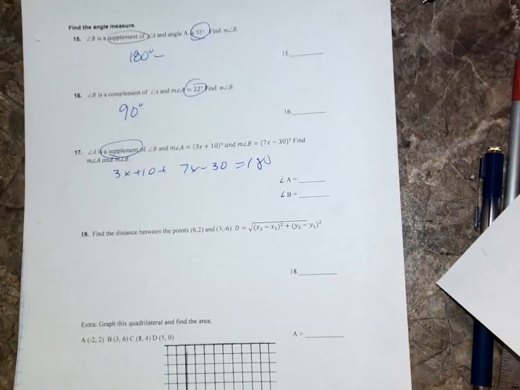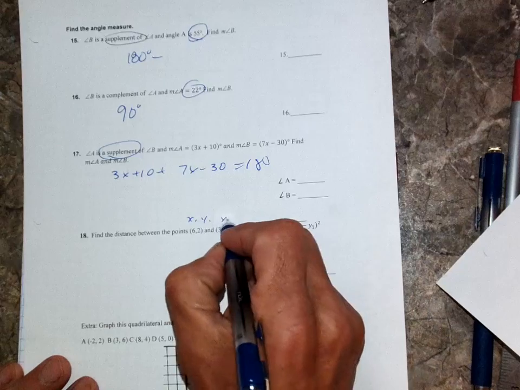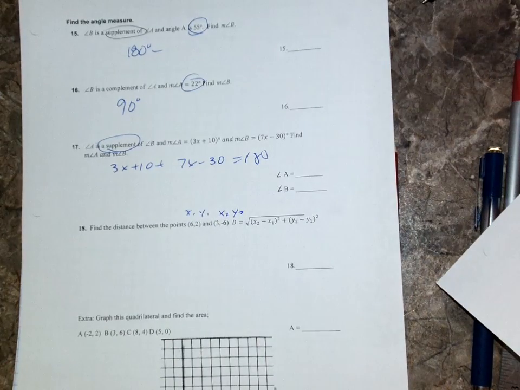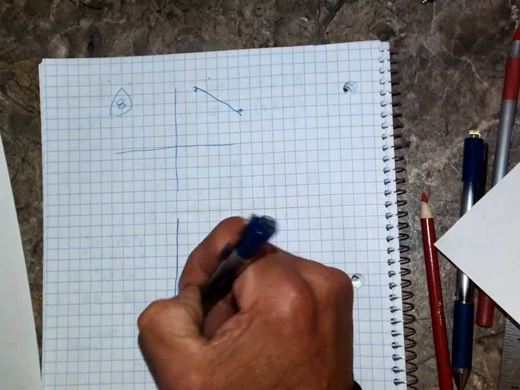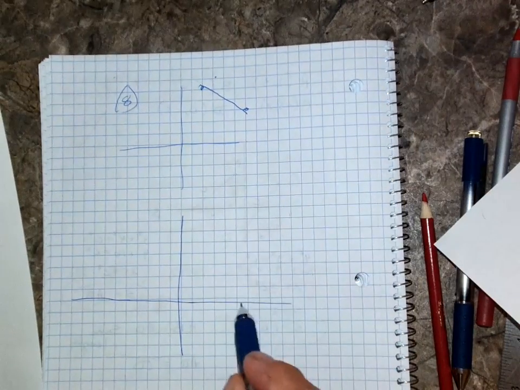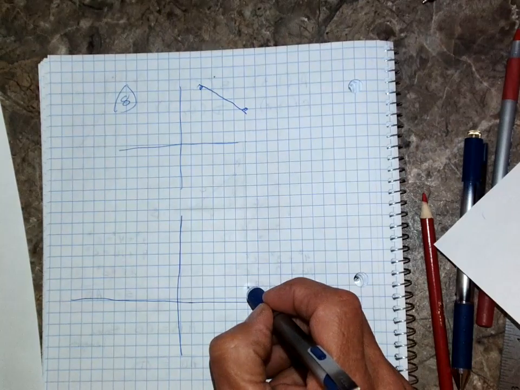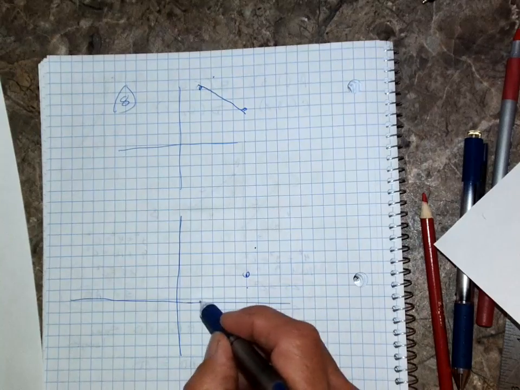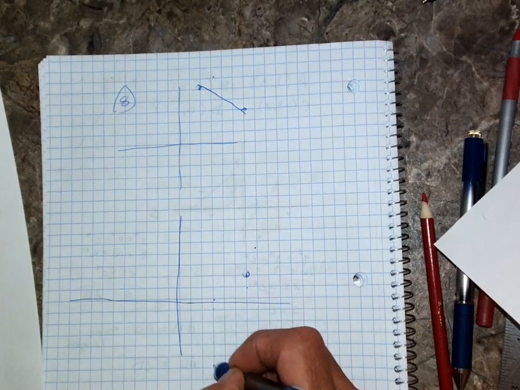Distance, now there's 2 ways to do it. Use the distance formula, x1, y1, x2, y2, or you can just use the Pythagorean theorem. I think sometimes it's easier just to use the Pythagorean theorem, so I'll show you how to do this one on number 18. I think the easiest way really is, if I go 6, and I'm going to go 2, there's 1 point, and then I've got 3, negative 6.